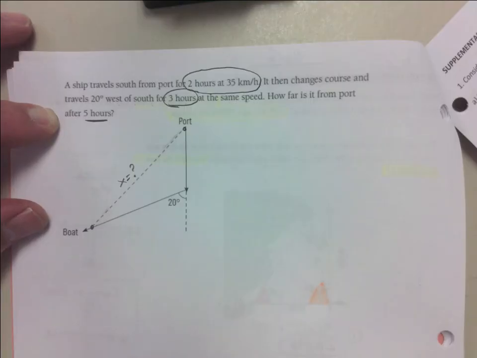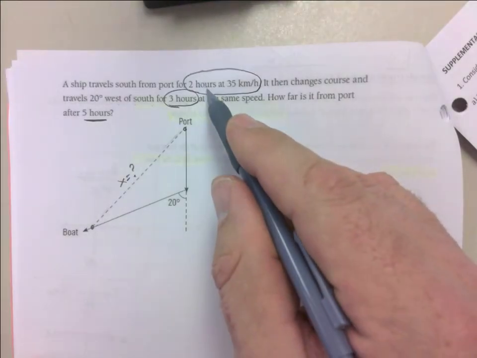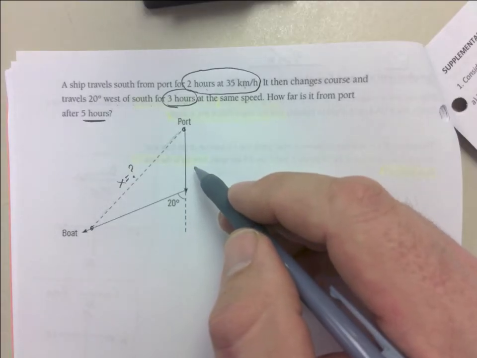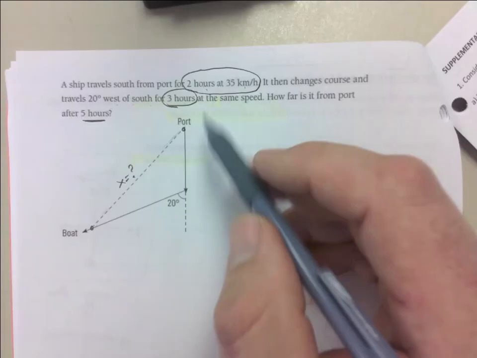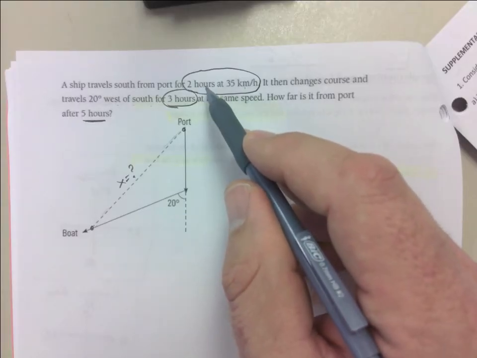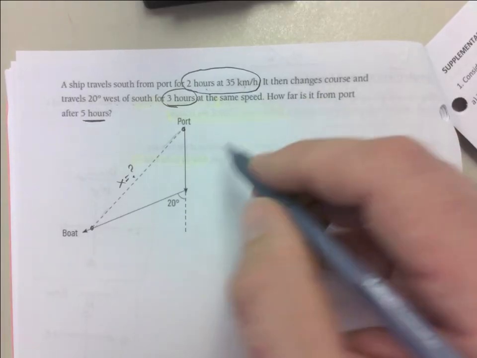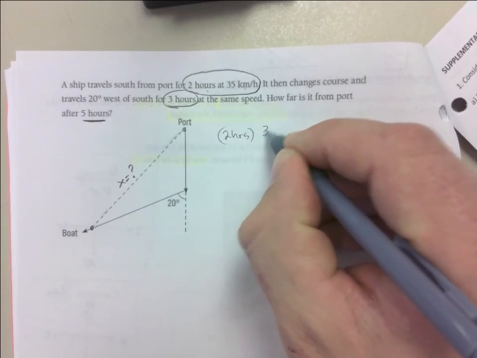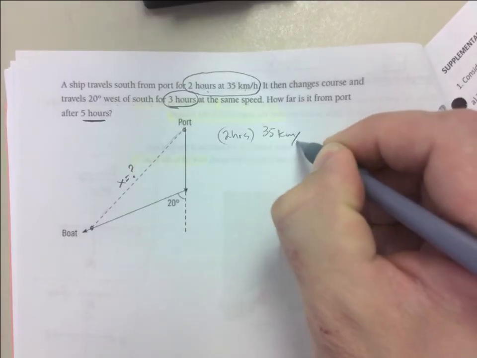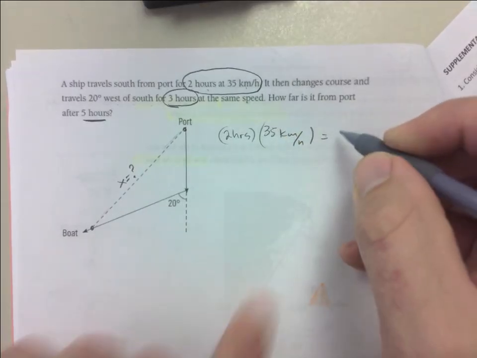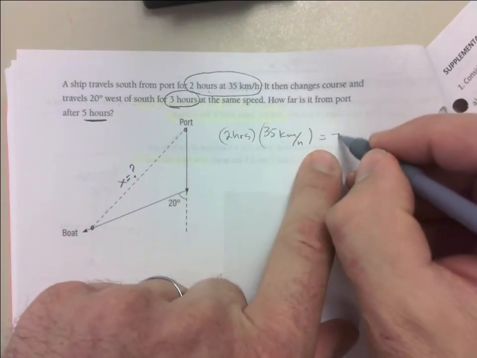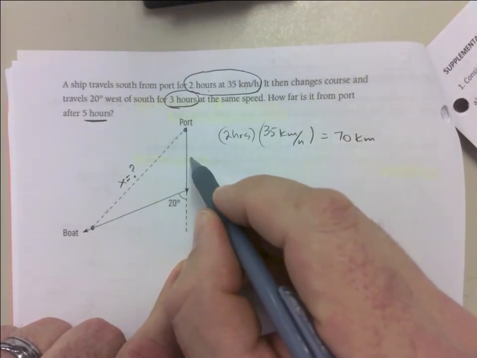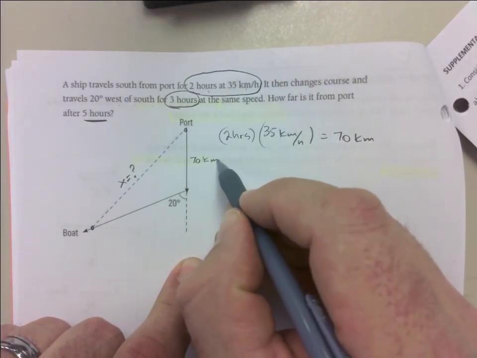Okay? How do we deal with hours and speed? Because we only want side length, we want distance. Yes? We multiply, that's right. So if I ever throw this at you, just go 2 hours times 35 kilometers per hour. That means that this stretch you traveled 70 kilometers. Okay? So we can put 70 kilometers in here.